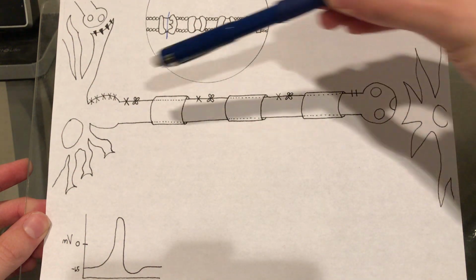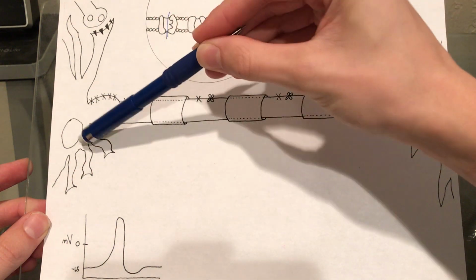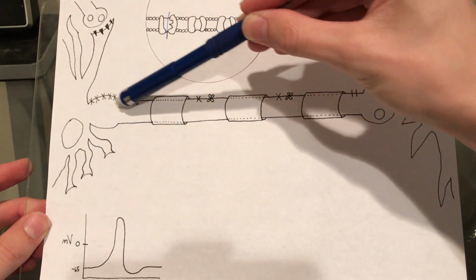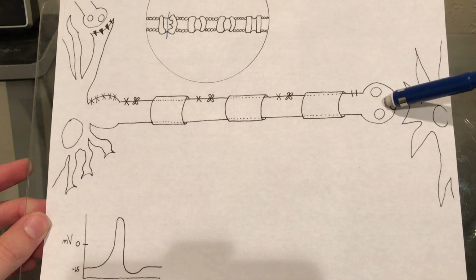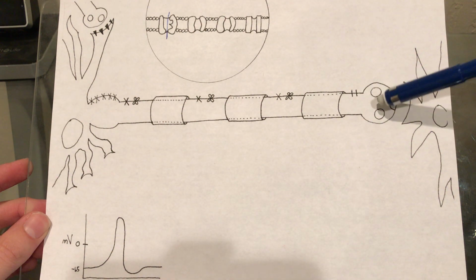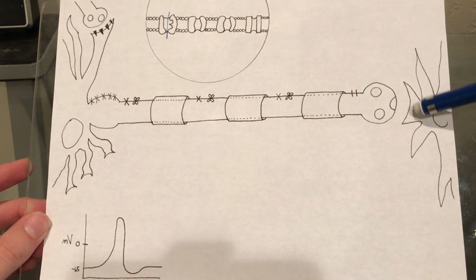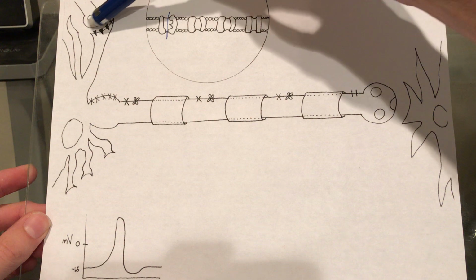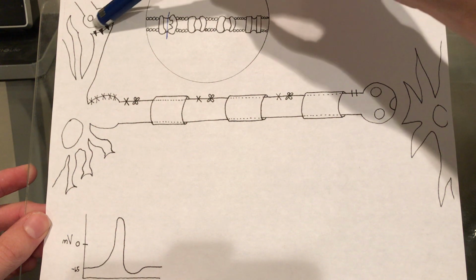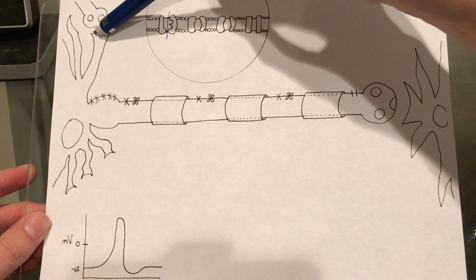It has different parts: the dendrites in the beginning, the axon hillock, the axon, and the axon terminal. This axon terminal is adjacent to another set of dendrites from an adjacent neuron. Similarly, we have adjacent neurons' axon terminals right here, next to this dendrite.